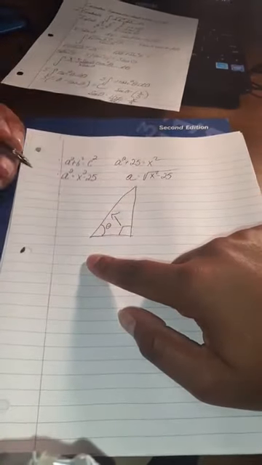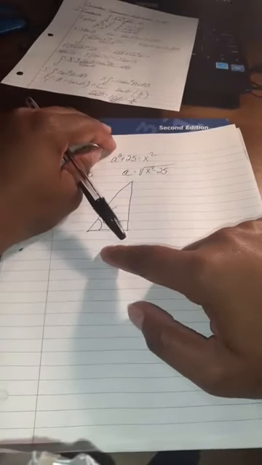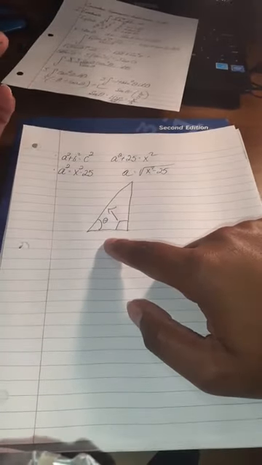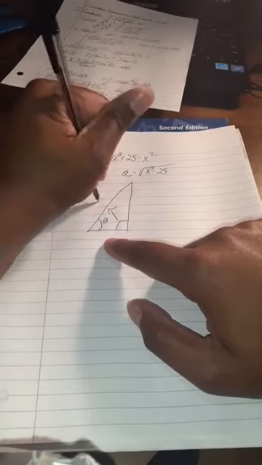Okay, so we draw a triangle now. It's a horrible looking right triangle, by the way. I'm sorry. Remember, the hypotenuse is the longest side of the triangle, directly across from the right angle, and that's x.